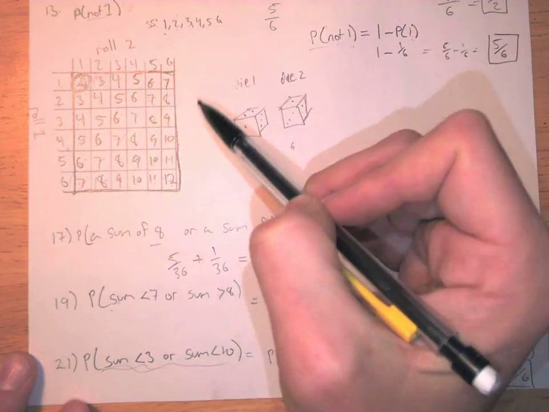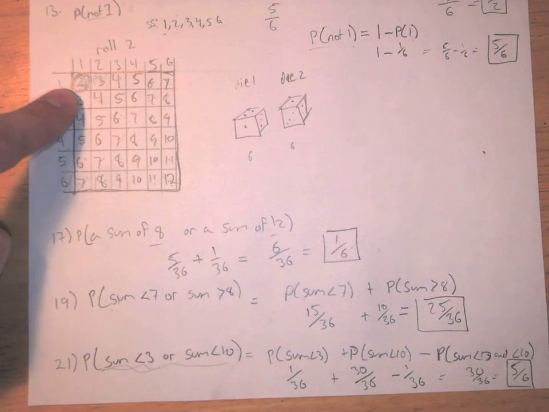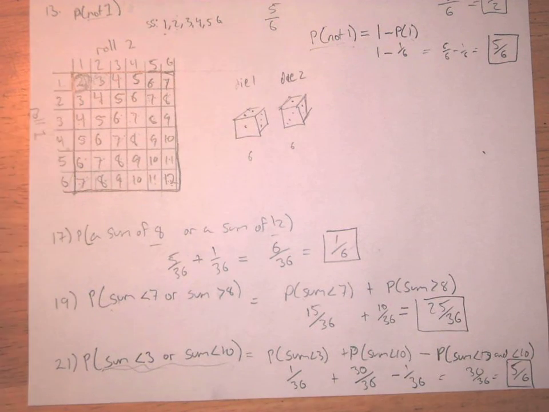Right? I didn't count this twice this time. I just wanted all the unique possibilities. And since I already counted that when I was looking for stuff that was less than 3, I'm not going to recount it when I look for stuff that's less than 10. Either way, you're going to get 30 out of 36, which gives you 5/6. So the formulas can be helpful. You can write them out exactly like they are, and you can follow that template.